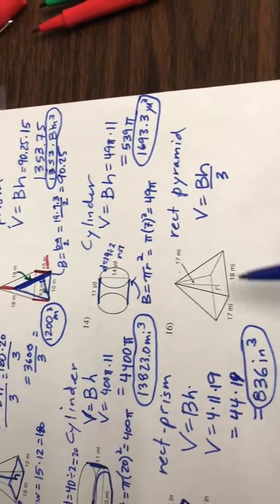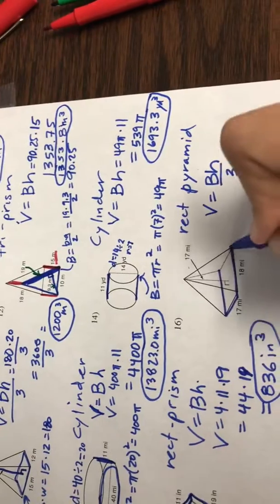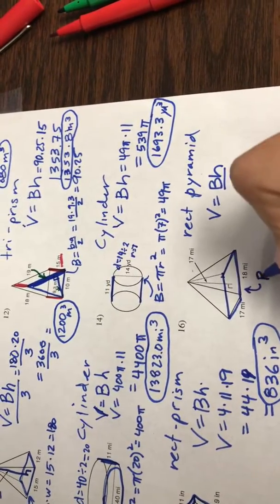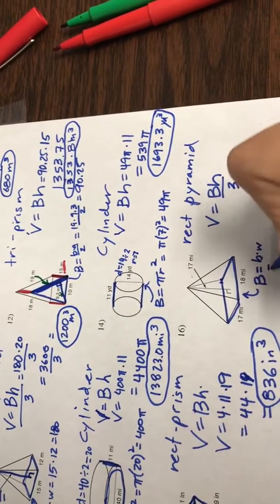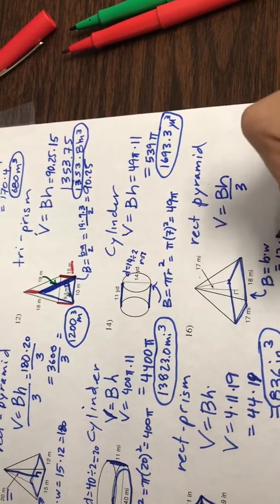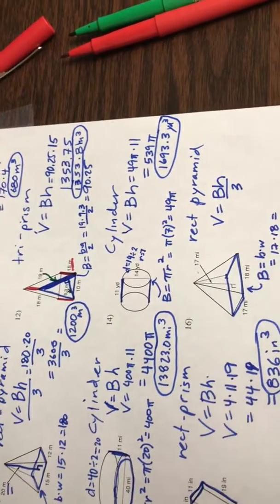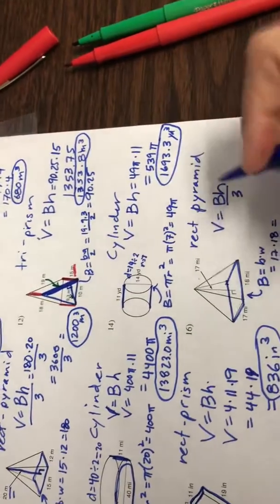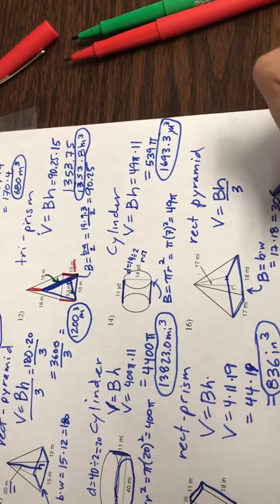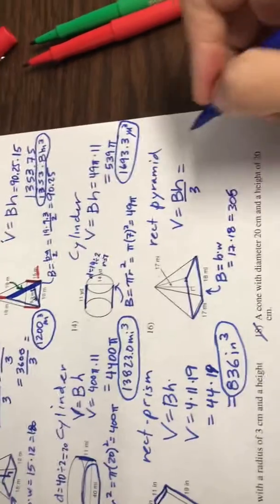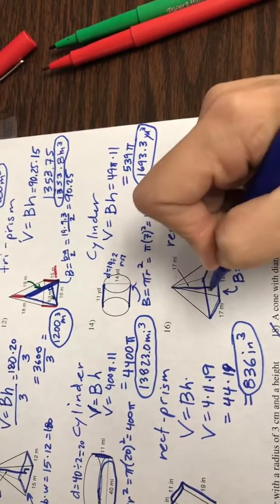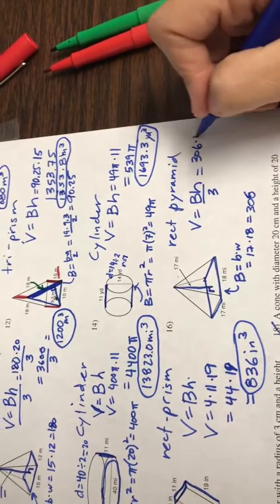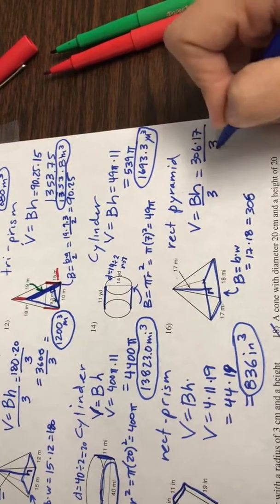Now rectangular pyramids, we find the area of the base, so that's a rectangle. So that's base times width. And so that's 17 times 18. So let's find out what that is. 17 times 18 is 306. So the area of my base is 306. And then how high did I stack those rectangles that got smaller? It looks like it's 17.